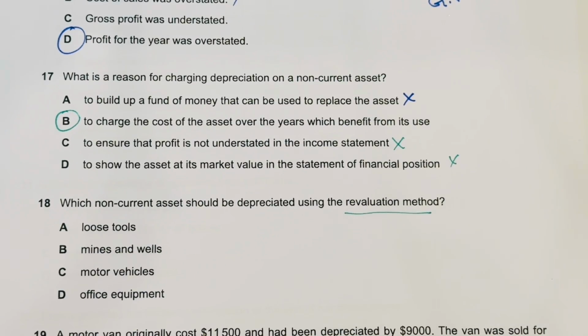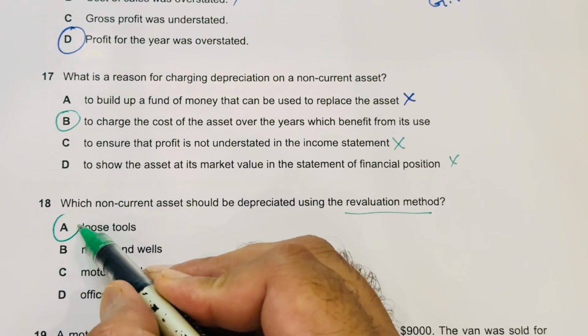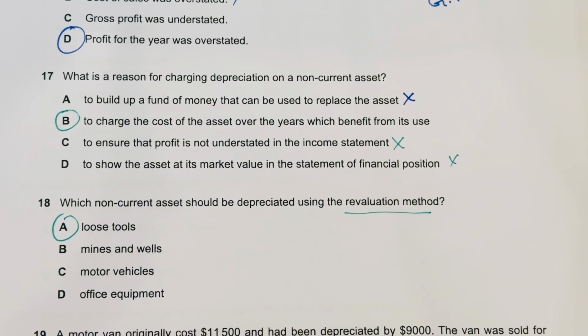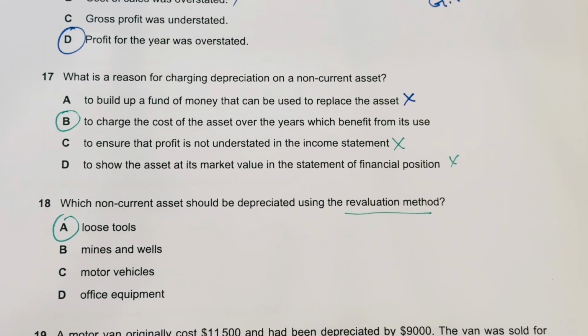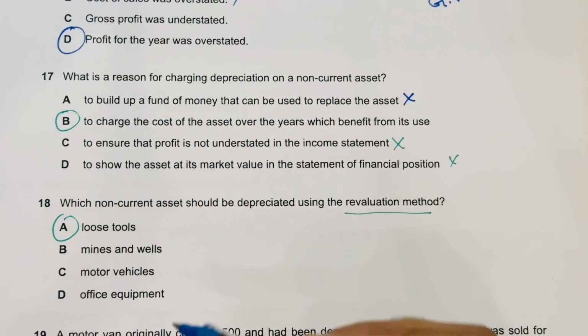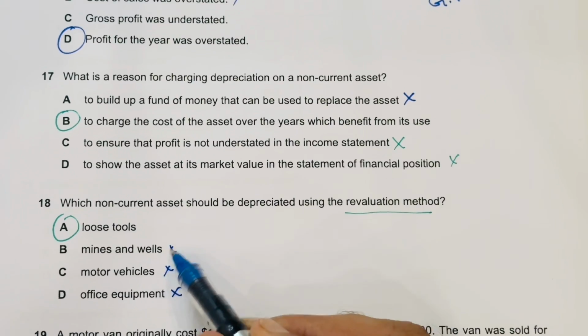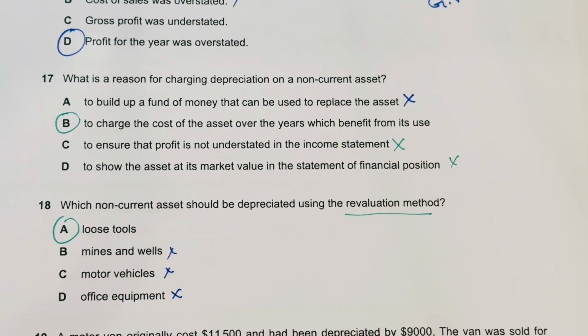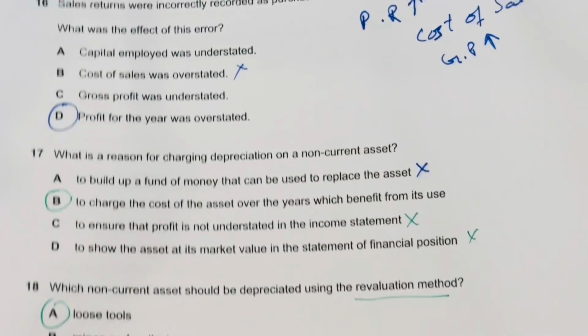So that's why we use a revaluation method for the whole set of that equipment. Option number A, loose tools. Yes, this we calculate for the whole. We do not calculate depreciation for one unit. Mines and wells, no. Motor vehicle, no. We use simple depreciation. Of equipment, we use simple depreciation. So the revaluation method is used only for option number A.